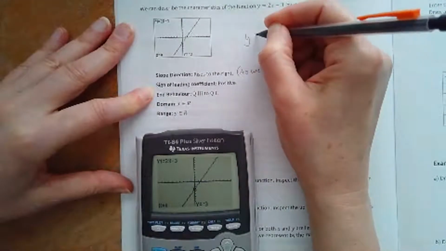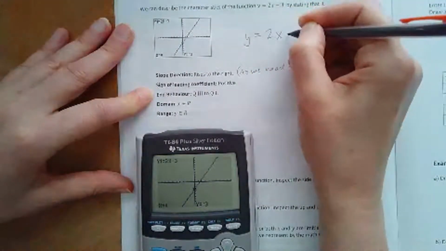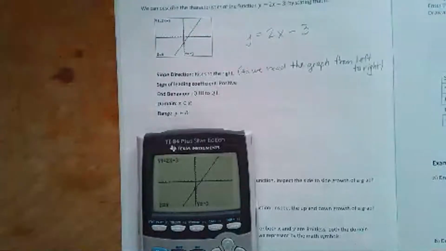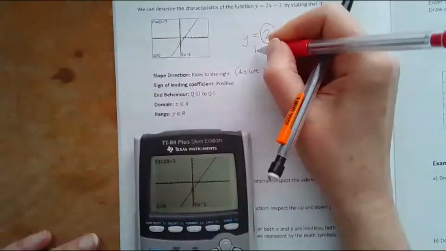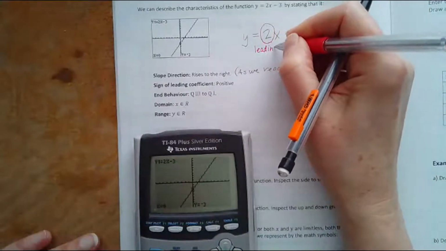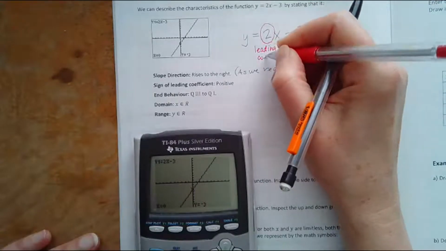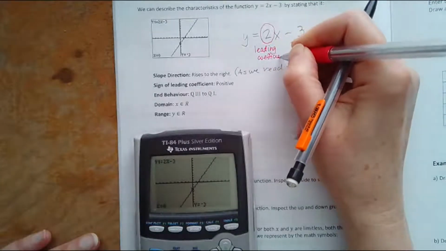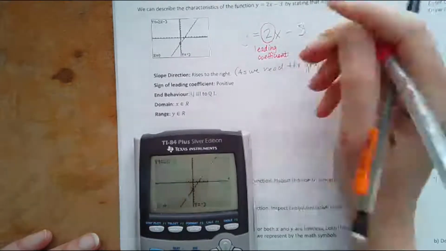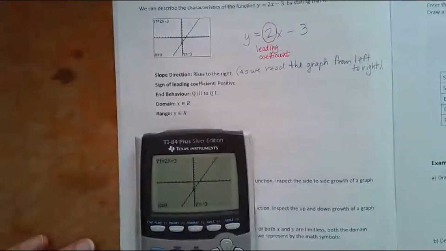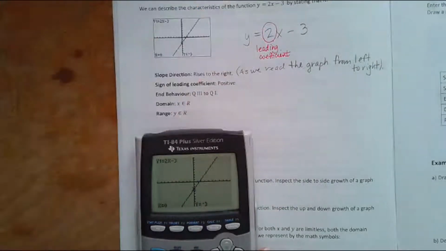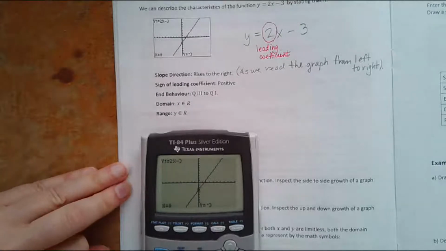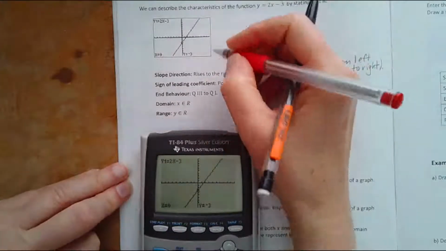Okay, I want to write this down. 2x minus 3. The number attached to the x, this is called the leading coefficient. And we learned this in the polynomial section that we did. Whatever number is attached to the first x that appears, like the highest power of x, that's the leading coefficient, all right? The end behavior, well, it's from quadrant 3 to 1.